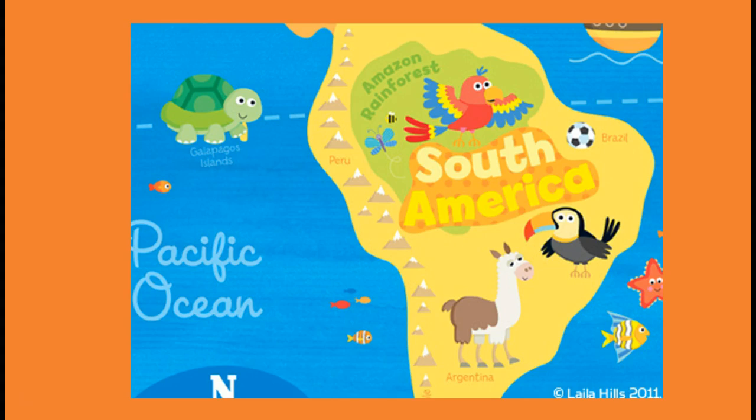This picture gives you a few more ideas of what we're going to see. I hope you can see the mountains, some other animals. Oh, I see a soccer ball. We're going to talk a little bit about soccer and how that is important to a lot of countries in South America.